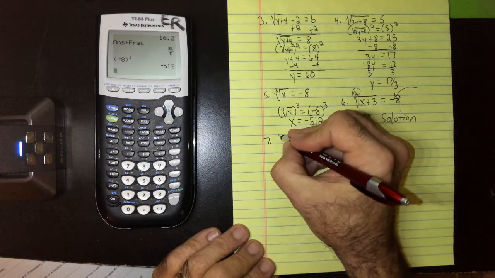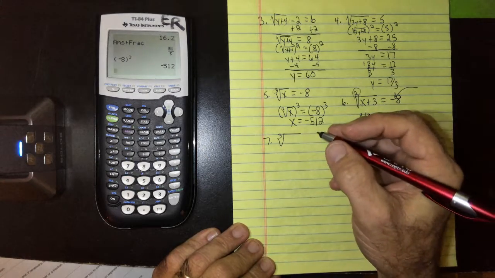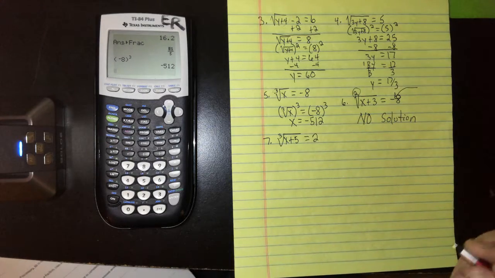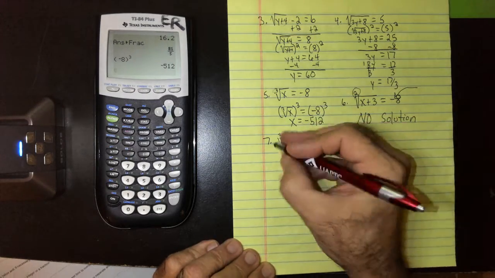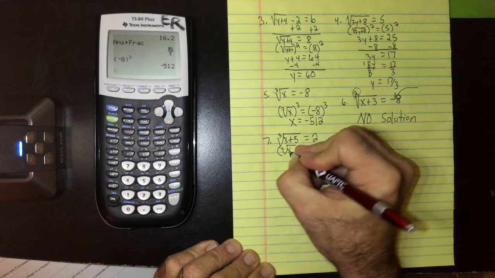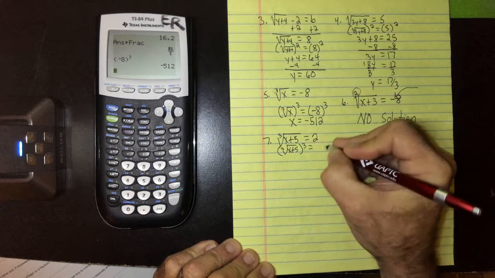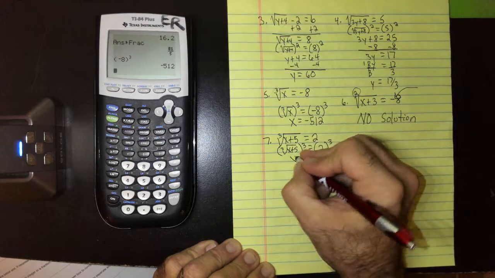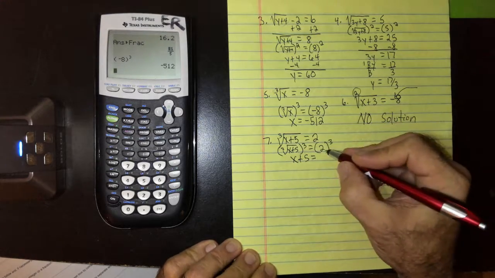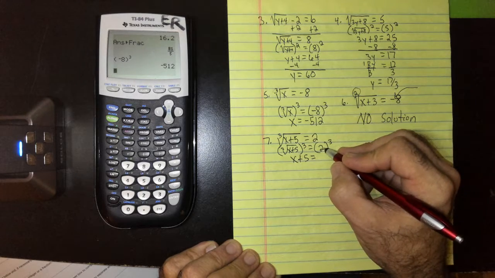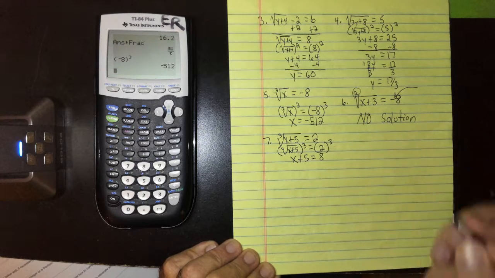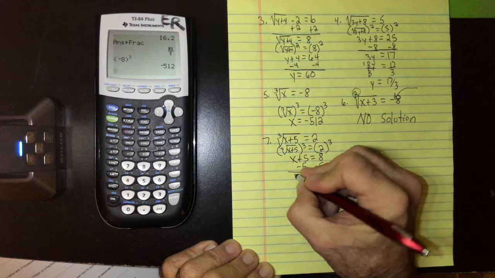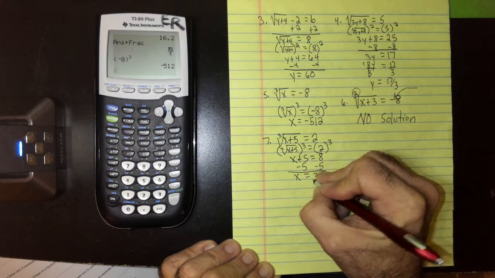Alright, 7 is the cube root of x plus 5 equals 2. Alright, y'all, so this radical is by itself already, so I'm going to raise each side to the third power because that matches the index of my radical. So that exponent cancels that radical, giving me x plus 5. That's going to equal 2 to the third power. Well, 2 times 2 is 4, times 2 is 8. Alright, last step, get the x by itself, so subtract 5. And it looks like x equals 8 minus 5, which is 3.